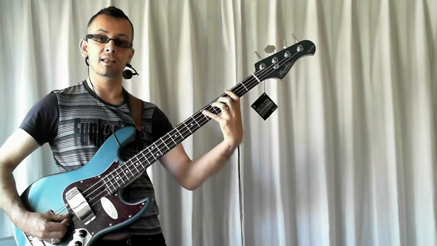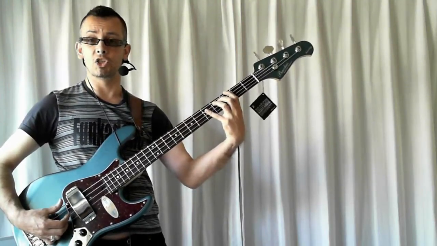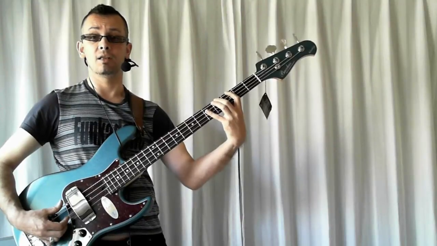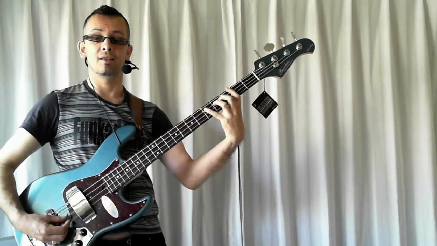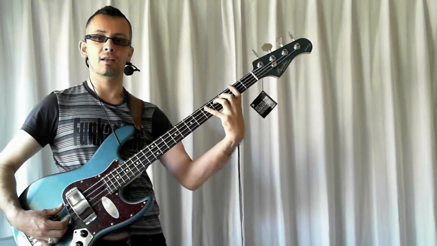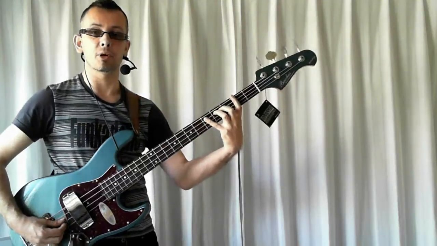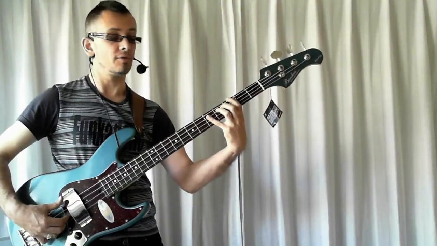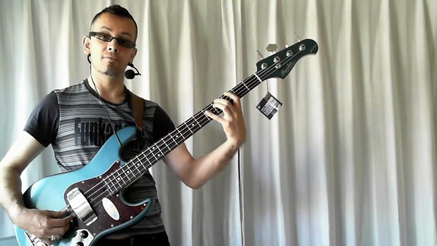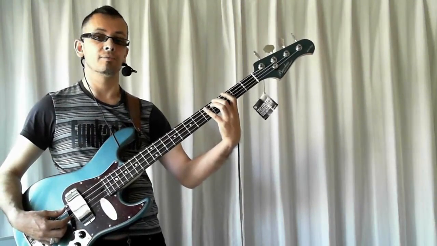So that's going D, F sharp, G, G sharp. So that's 5th fret A string, 2nd fret E string, 3rd fret E string. I'm using my first finger there for both of those, and then 4th fret E string.